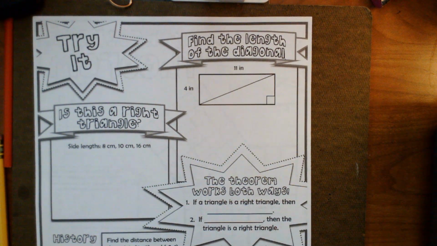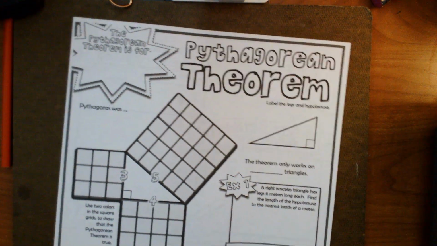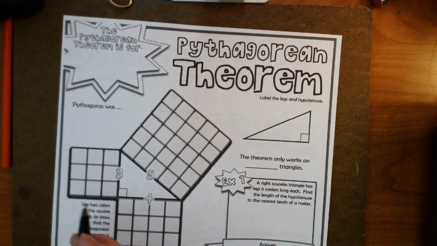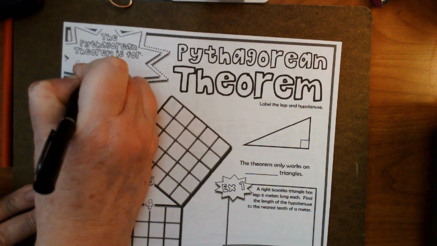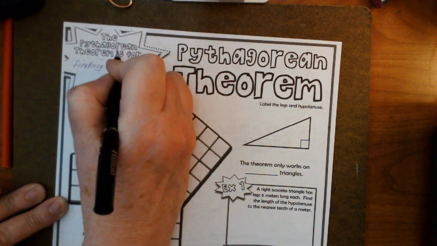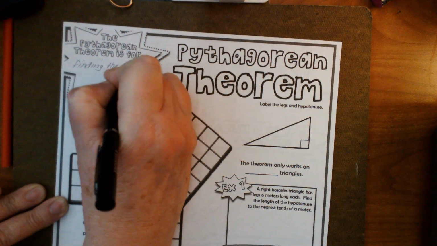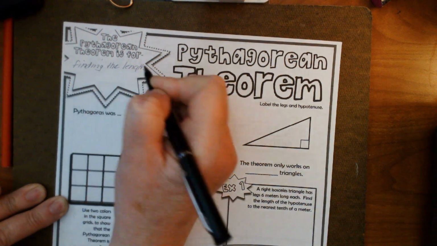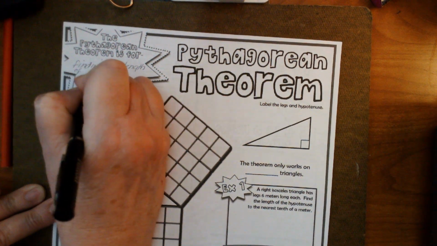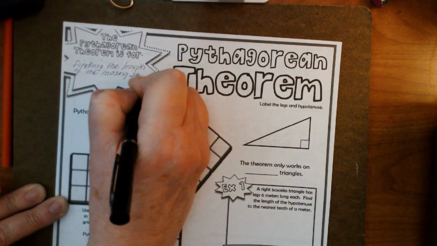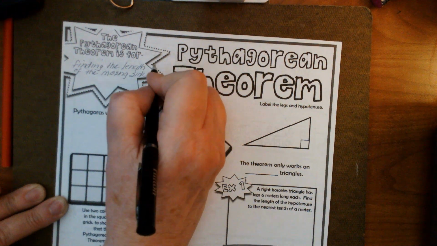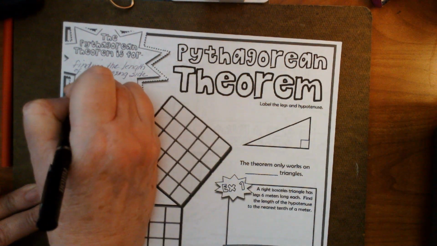Okay, this is doodle notes on the Pythagorean theorem. And the Pythagorean theorem, I've got to flip this over, is for finding the length of the missing side in a right triangle.